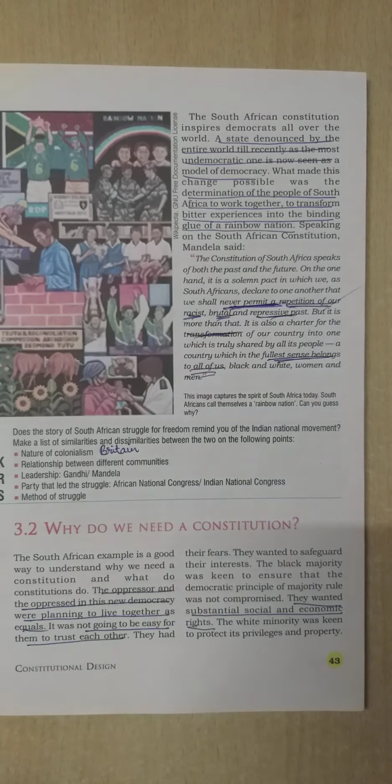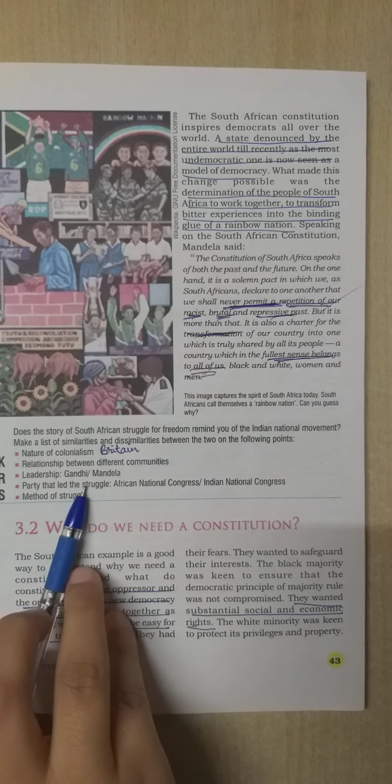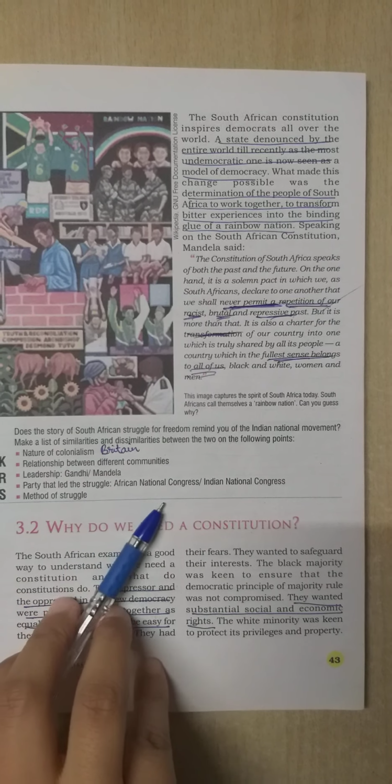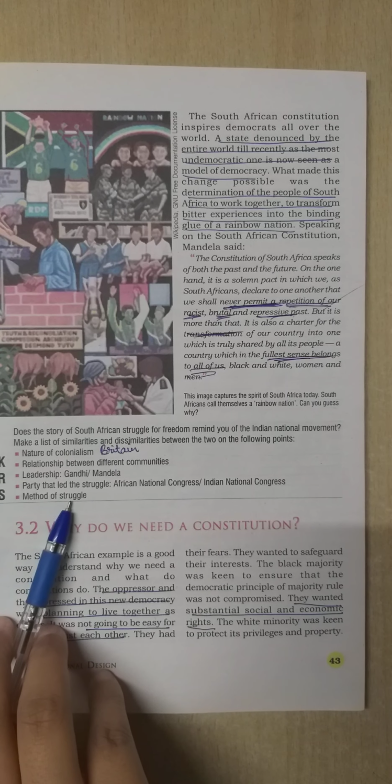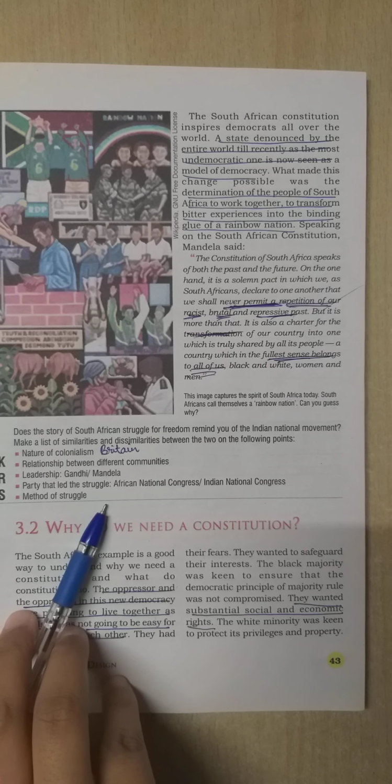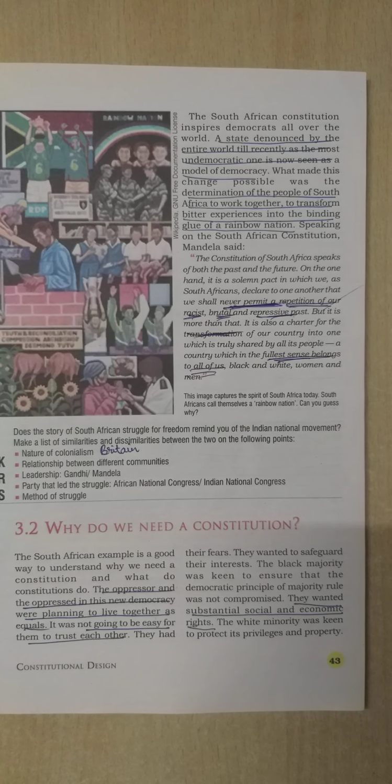Leadership: Gandhi and Mandela. A party that led the struggle: African National Congress, Indian National Congress. Method of struggle. Of course, we had other methods also. Some methods on the Indian side were a little brutal, and there were some incidents where there was killing. And if you talk about us, some instances were there too. So these are the differences you can see.